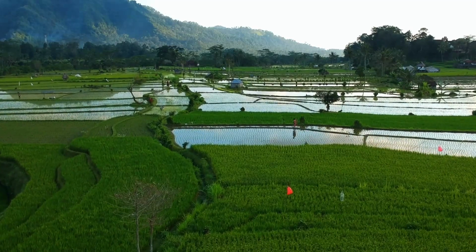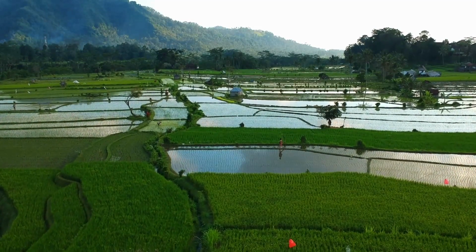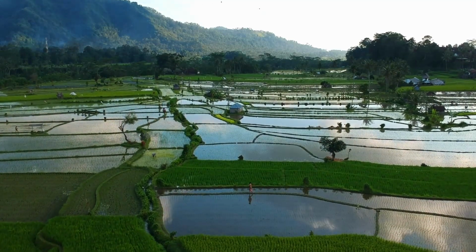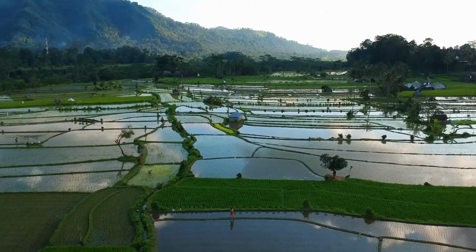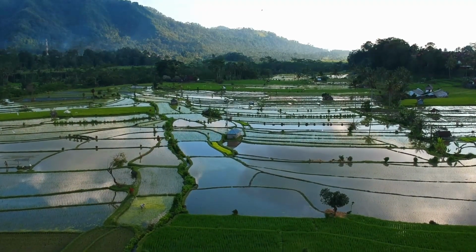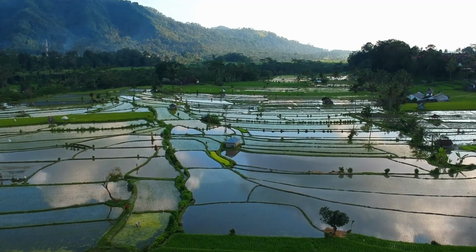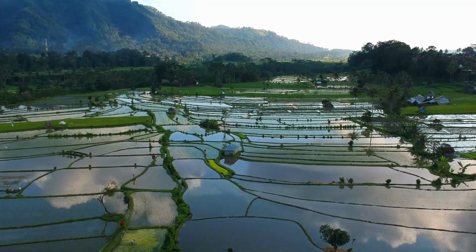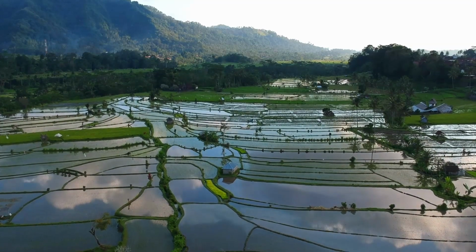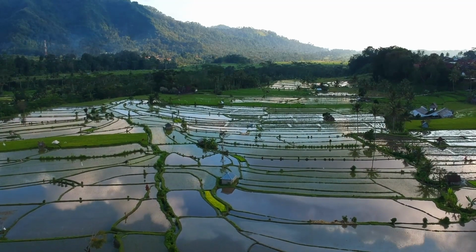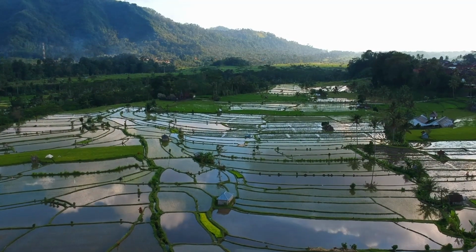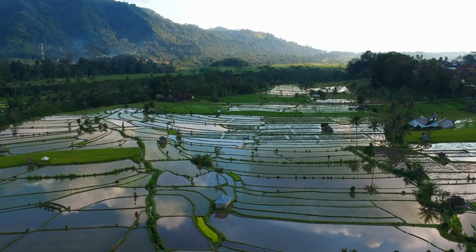Forest conservation and reforestation. Protecting existing forests and planting new trees helps absorb carbon dioxide from the atmosphere. Sustainable agriculture. Encouraging sustainable farming practices that minimize greenhouse gas emissions and preserve soil health can contribute to reducing the impact of global warming.